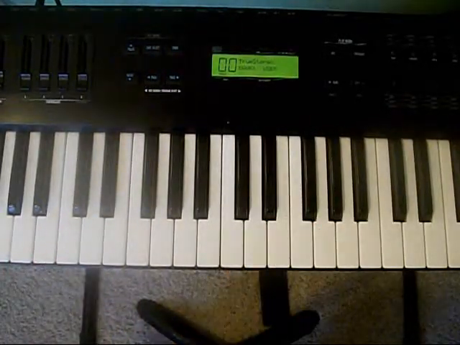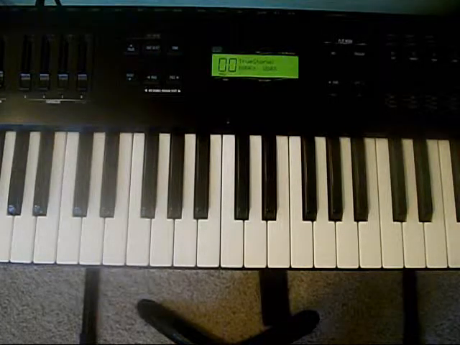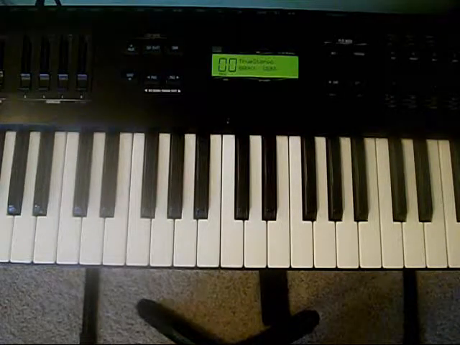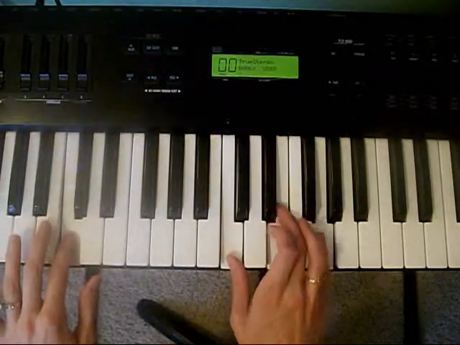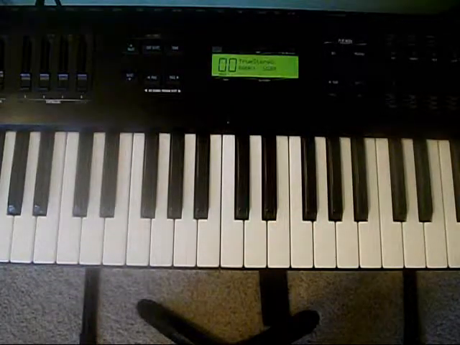So look at your sheet music to find out how many patterns of each chord you need to play. And each measure is going to be one full pattern. So 1, 2, 3, 4. That's what I mean by a pattern, those 4 counts.